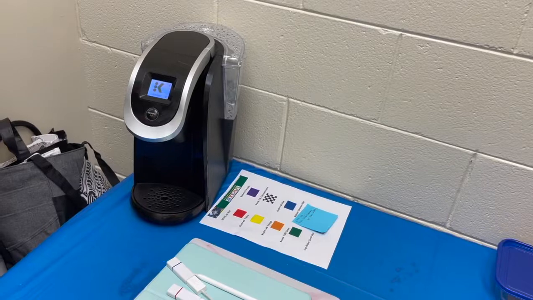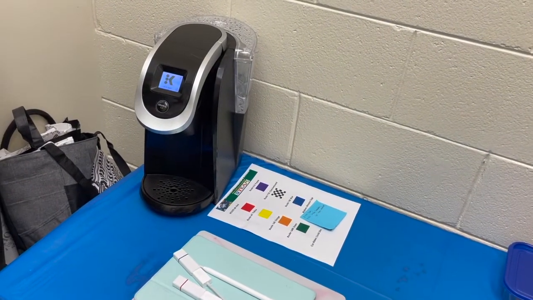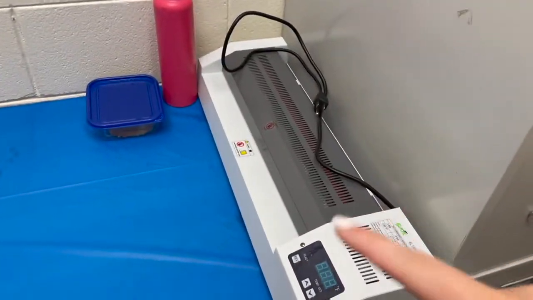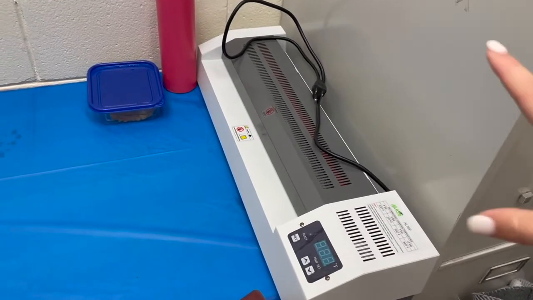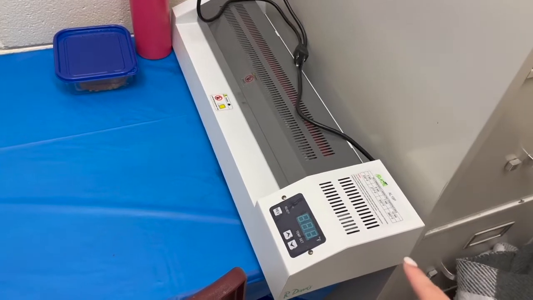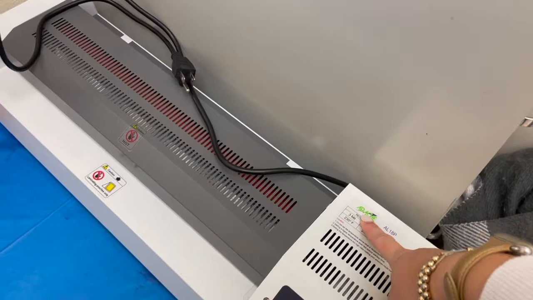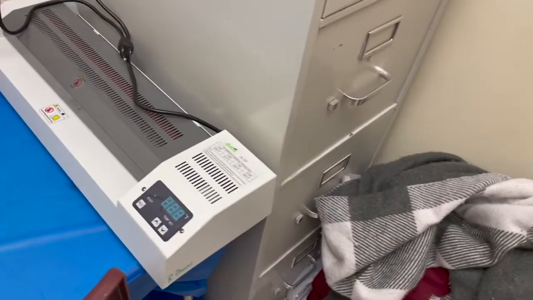I do have a Keurig here. We got a new one at home, so I brought the old one here. It's changed my life. And then over here, this is my laminator. I asked for the Staples one, which is fairly inexpensive, for Christmas one year, and my mother-in-law got me this one instead, which I'm very happy about. So it's Apache. I will see if I can link it down below, and then I'll also link the Staples one because it is a little bit cheaper.